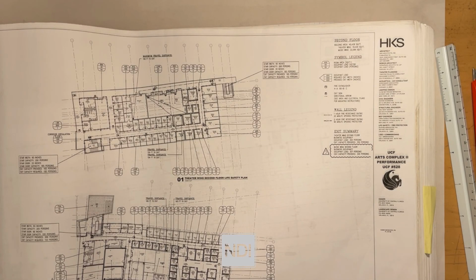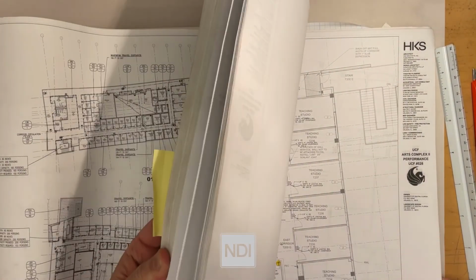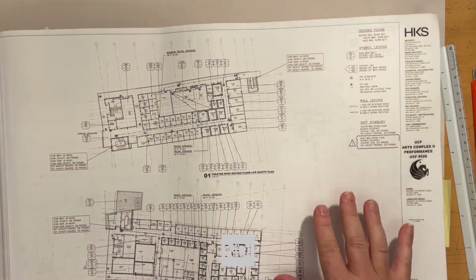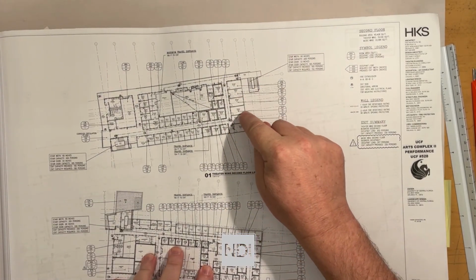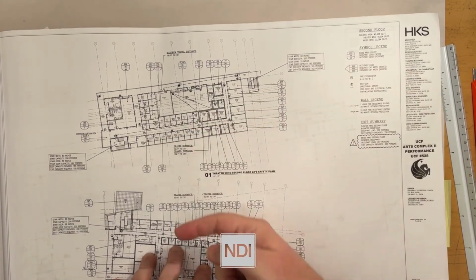Okay, it's been bugging me that I don't know the direction of the building, so I pulled out the architectural plans for the theater building, of which there are hundreds of pages. And here's the plan of the second floor. This is north. This is my office, so that's west. The door is facing west. So now we know.